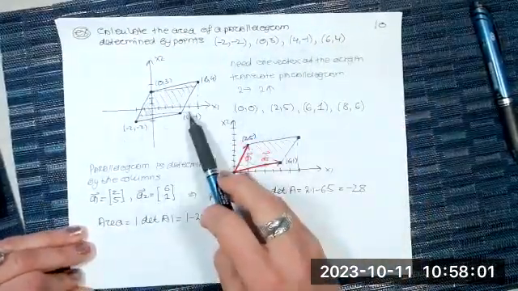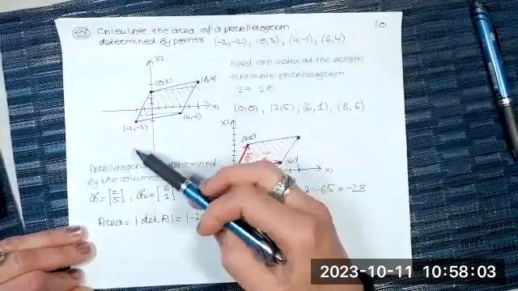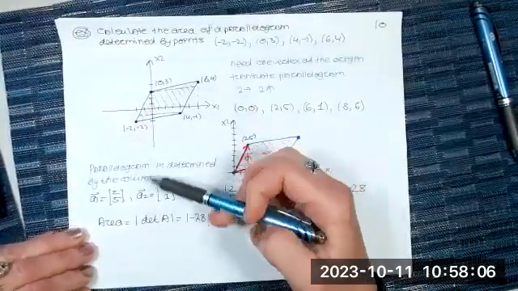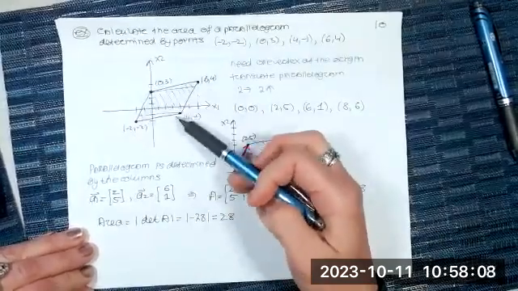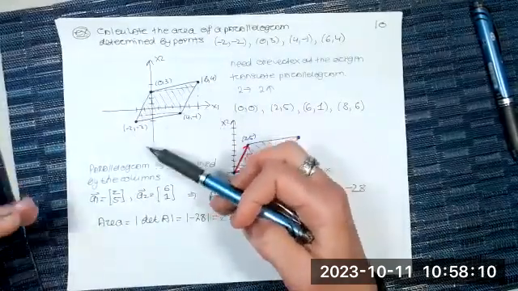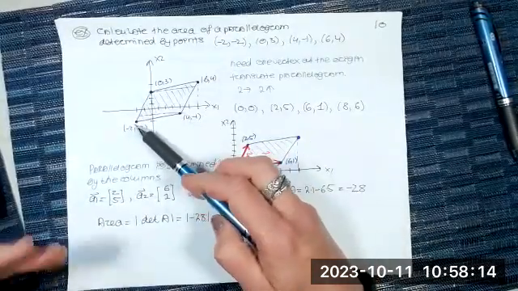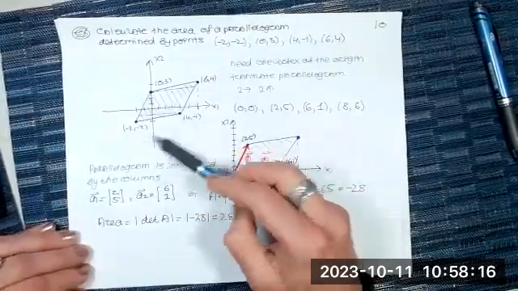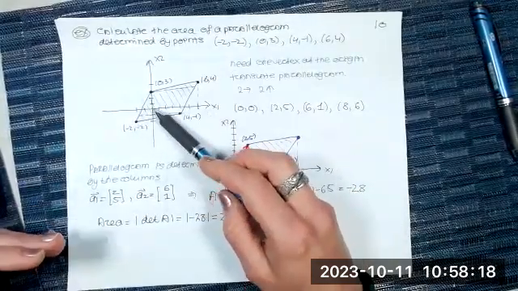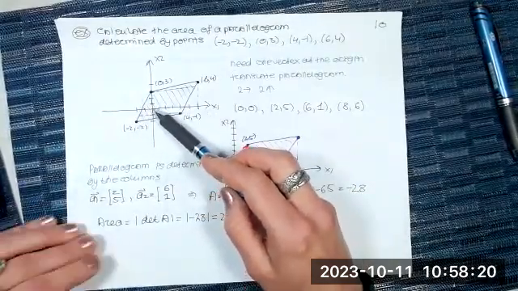If I draw the 4 points, yes, I have a parallelogram, but if I want to use determinants to find the area of this, I need to find those two vectors that define this parallelogram. And in this case, it's a little bit harder because I don't have a vertex at the origin.